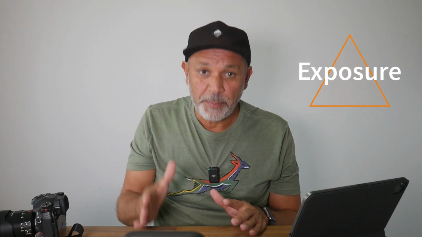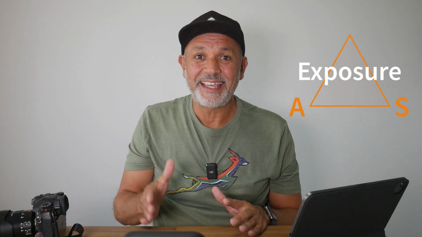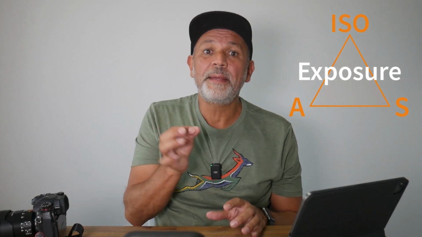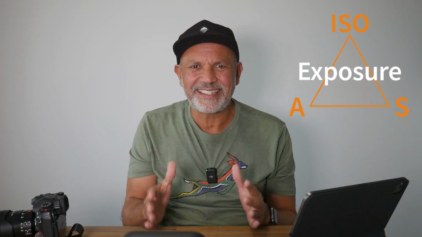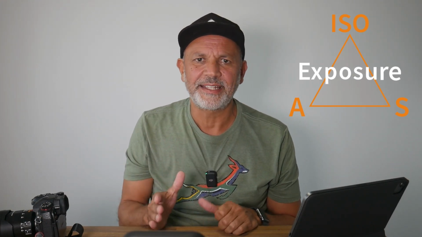So before I get into covering these modes individually, I think it's important to premise the video with what the objective of these modes is. It is to cover one aspect of photography, which is the exposure. Exposure consists of aperture, shutter speed, and ISO. How we manipulate that dial into any of these modes is to assist us in getting to the right exposure.